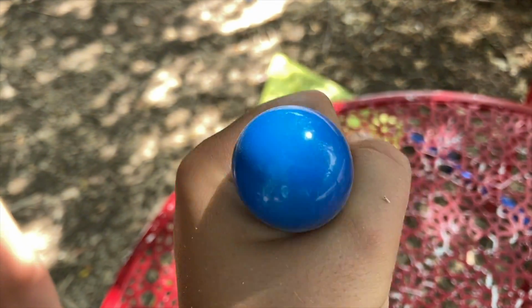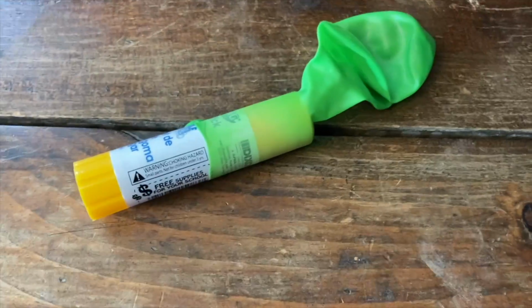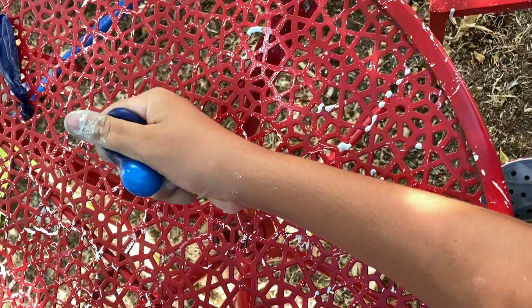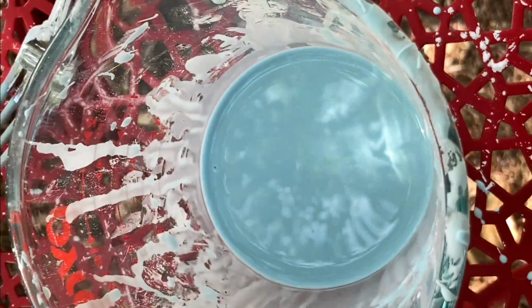Is a liquid inside the squishy or a solid? Well, a liquid, because it's flexible. Oobleck inside the balloon, and it can also act as a solid. Yeah, there we go. Solid. Meaning oobleck is a non-Newtonian fluid.